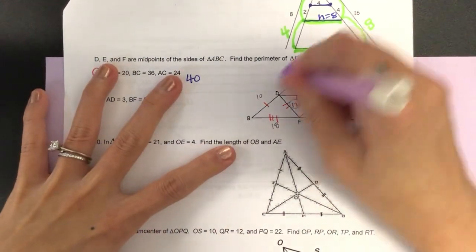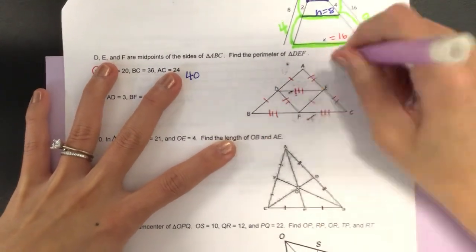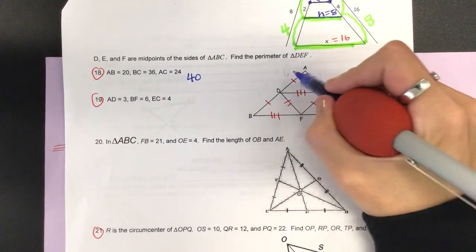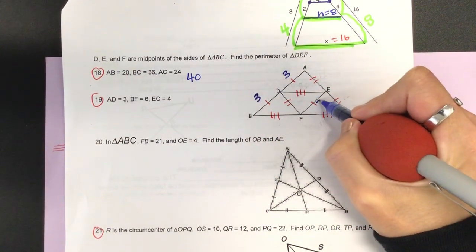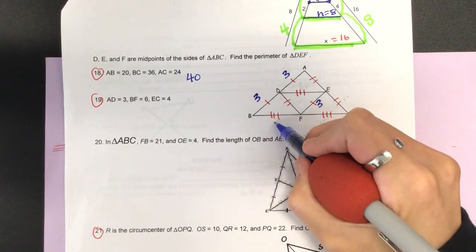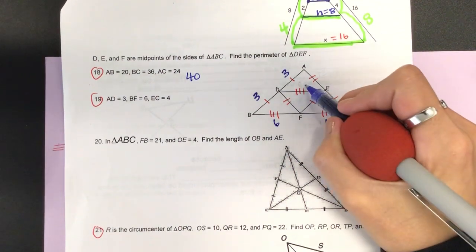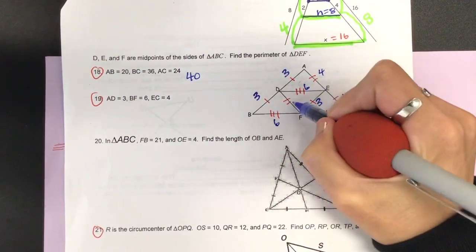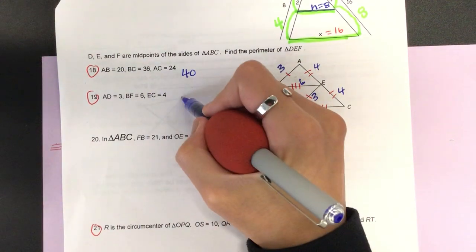Now I'm going to erase what I have, but the notation still remains. And for number 19, I'm going to use my pen. So AD is 3. Where else can I put 3? BD and EF. And then it says BF is 6. So where else can I repeat that? FC and DE. And then it says EC is 4. That makes AE also 4. And same with DF. So again, we're still looking for the perimeter, the small one. 4, 6, and 3. How many is that together? 13. Done.